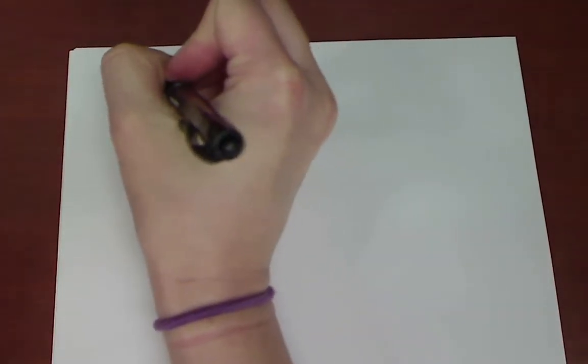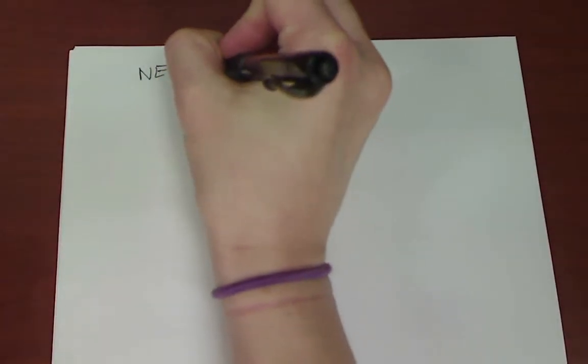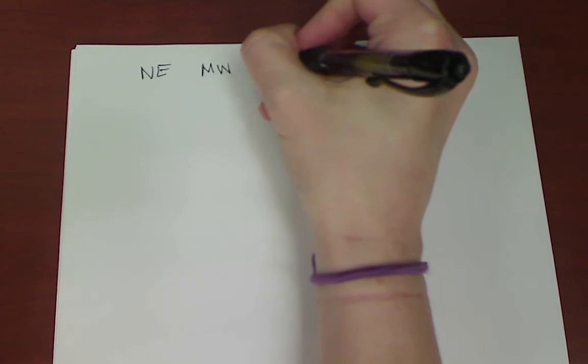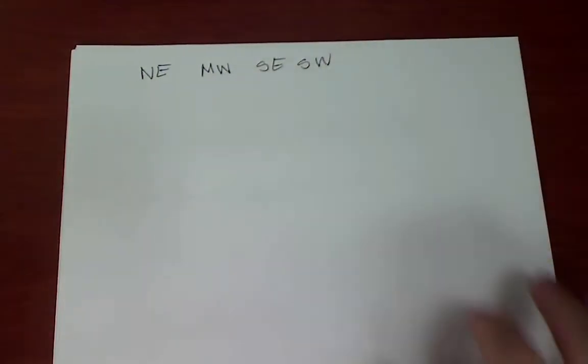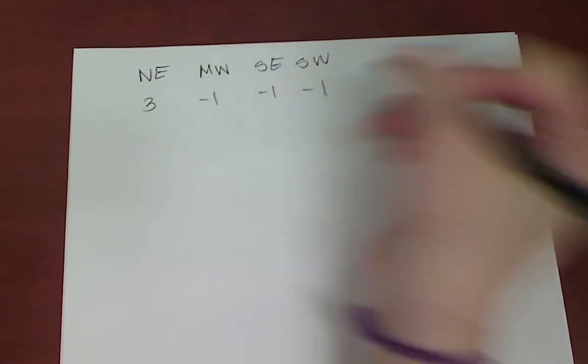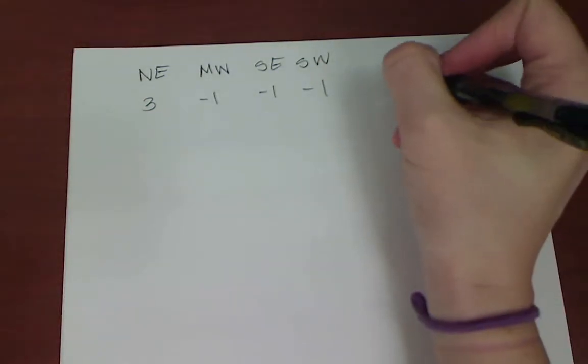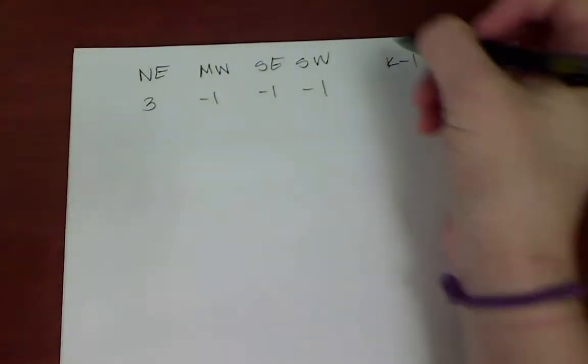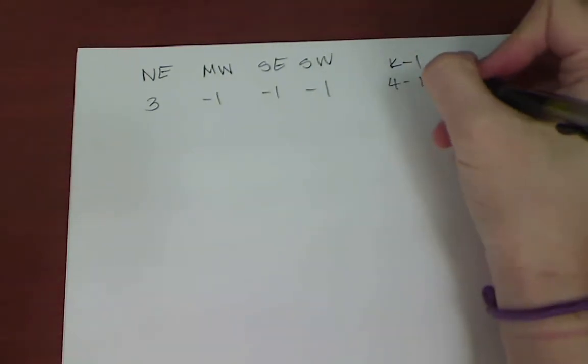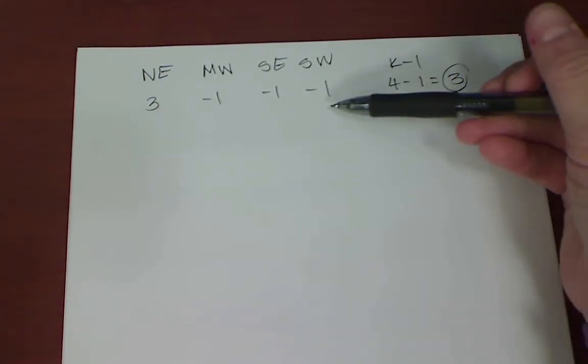Okay, so remember we have it set up Northeast, Midwest, Southeast, and Southwest. And the contrast codes we came up with after solving were 3, -1, -1, -1. All right, cool. So now we just want to fill the rest out. We want to do all the rest of the contrast codes we can do in this experiment. So remember, we can do K-1 contrast codes. In this case, we have 4 groups, so we're going to get 3, so we need just 2 more lines.